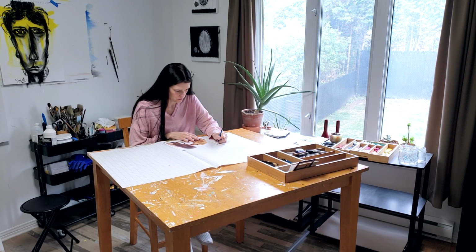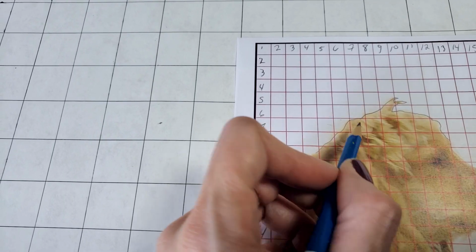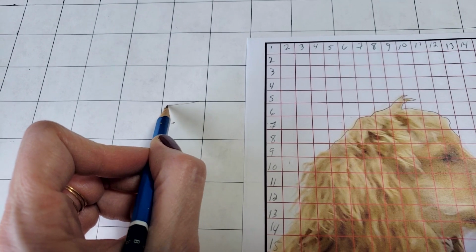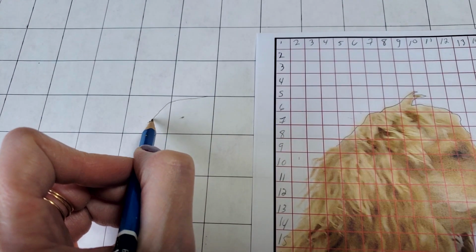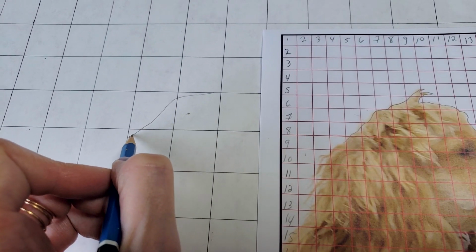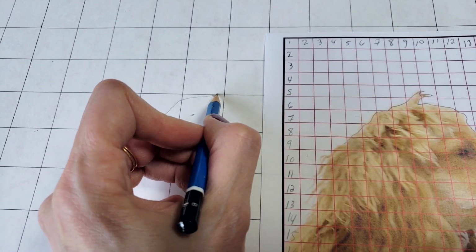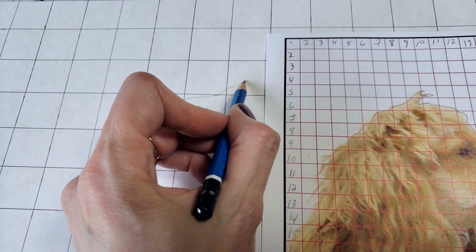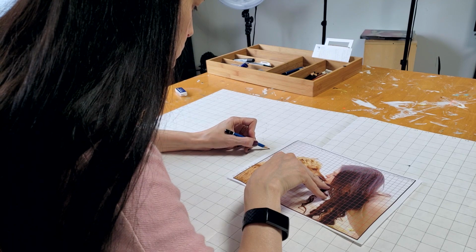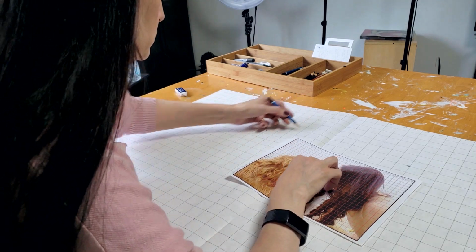Once you have your reference image with the grid and your final format of drawing on your canvas with the grid, you're ready to start sketching. From there, it's very easy. You just follow the lines, you reference what square matches your reference image, and you follow through. It might seem complicated if you've never used it, but it's a really useful tool, and once you get into it, it just flows.